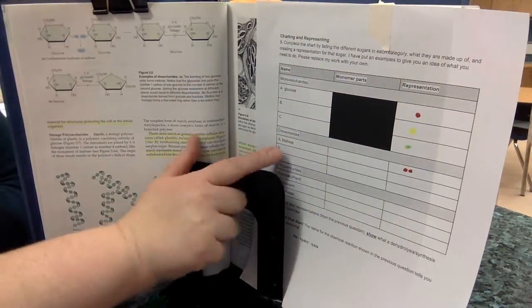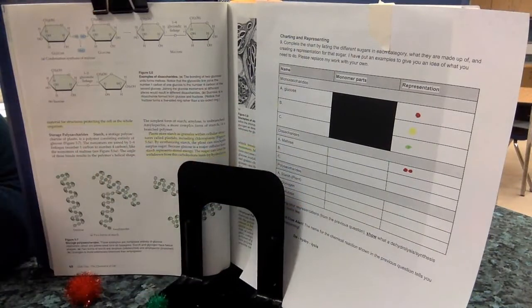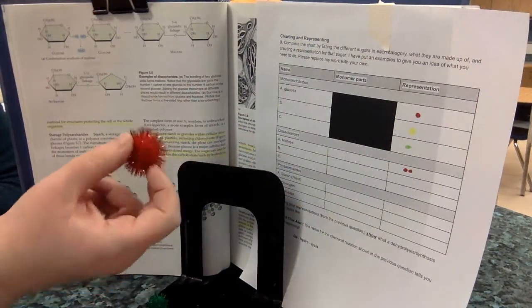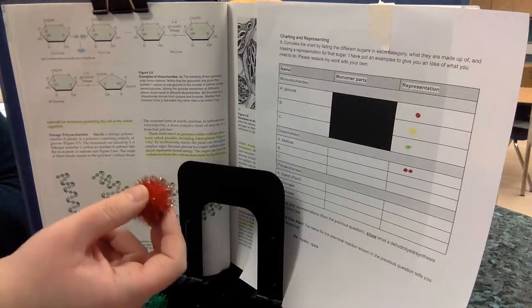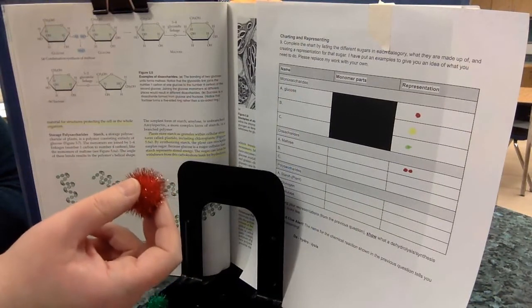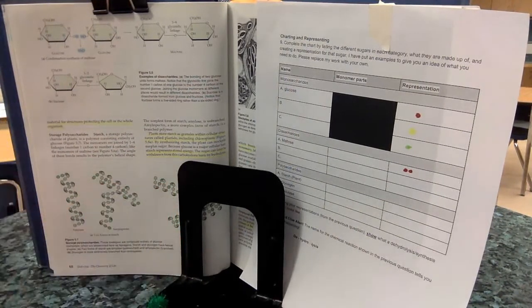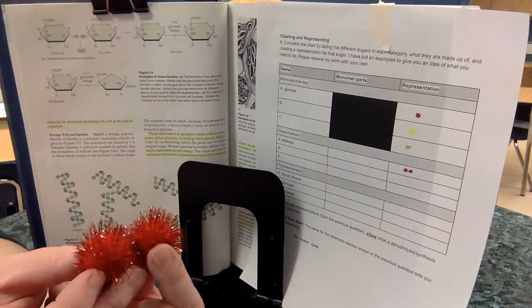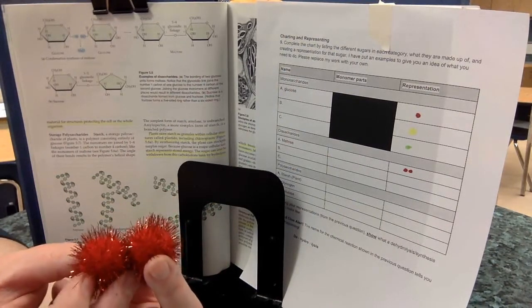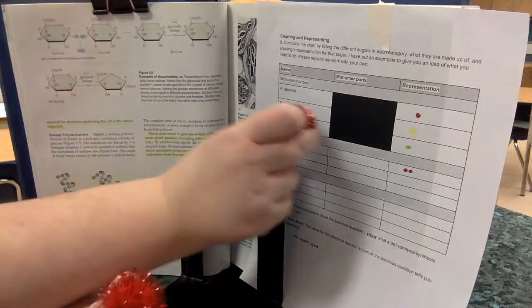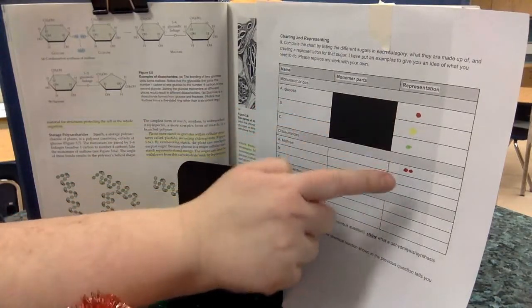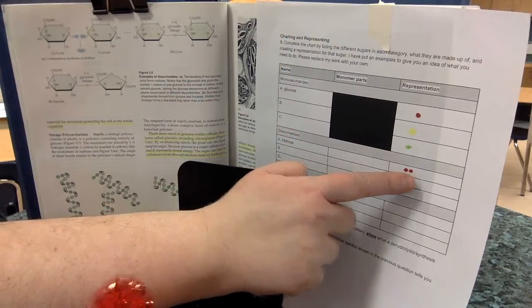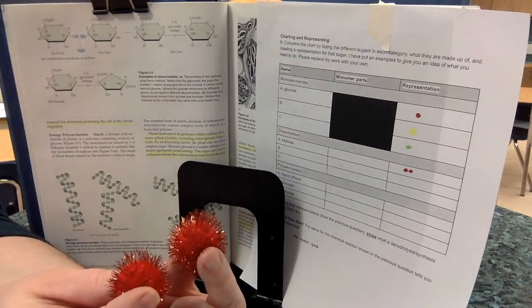Once you get down to the disaccharides and the polysaccharides section, you are going to use your representations to build the molecules. For example, maltose is putting 2 glucose units together. So I would use my representation from the glucose, and I would show 2 of those things together in order to represent the molecule maltose.